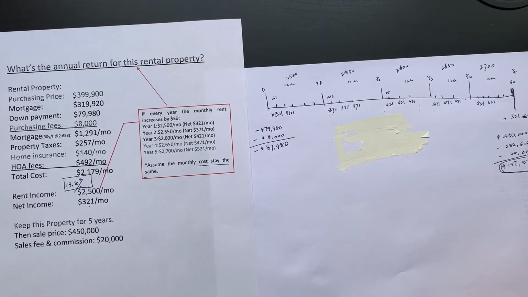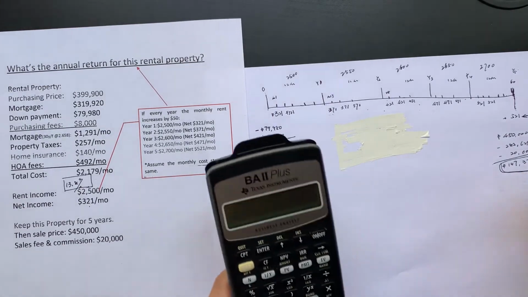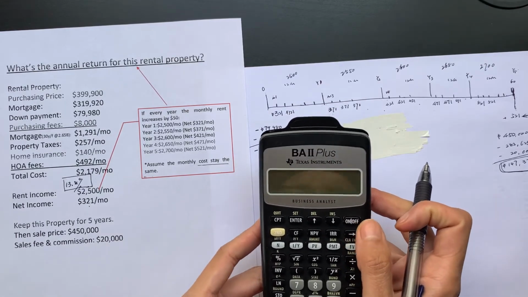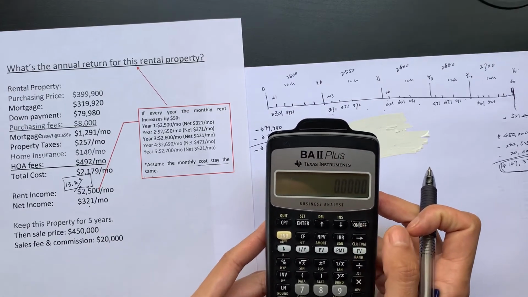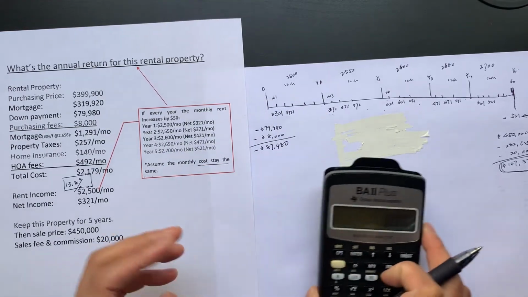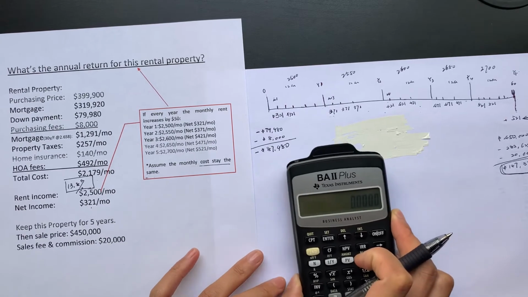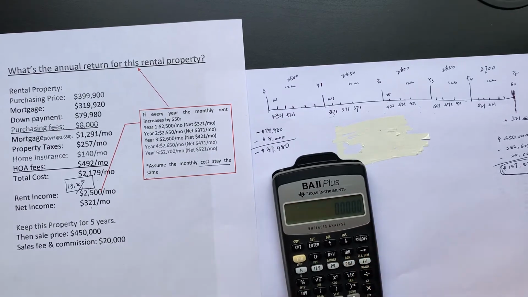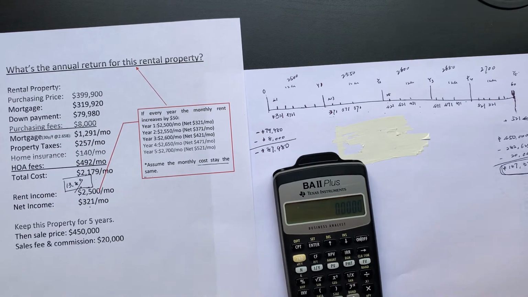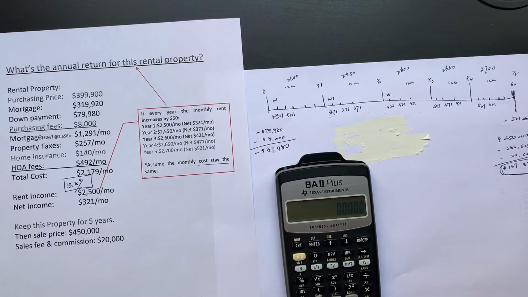Because your periodic income is different now, you need to use cash flow and IRR, internal rate of return, rather than the simple annuity calculation. So I'm going to show you how to do that.